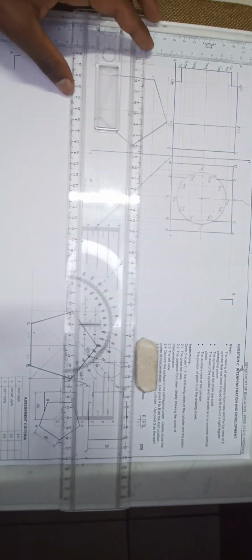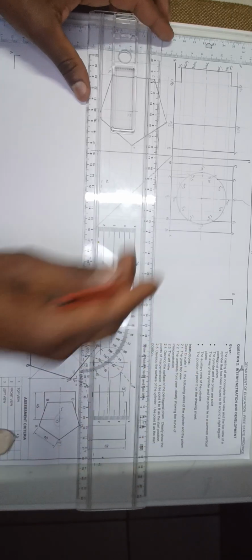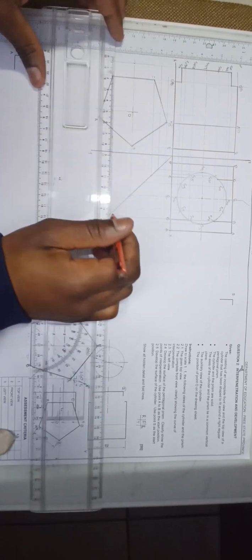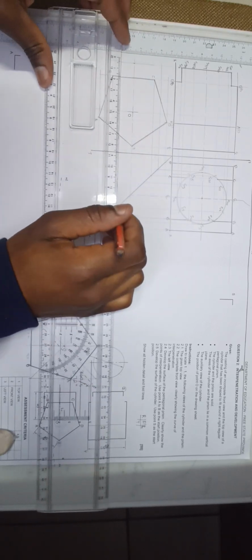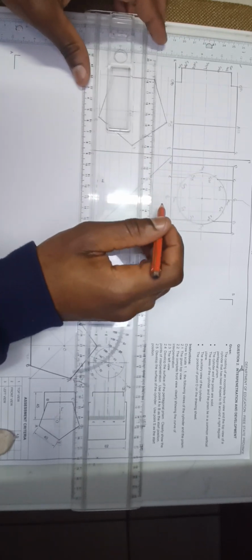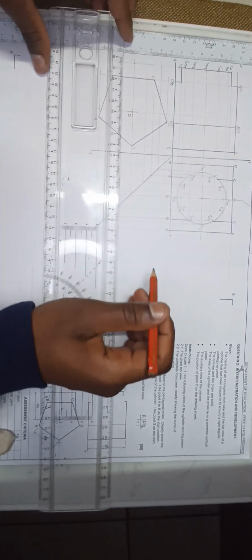Okay, and as soon as it touches your 45, you construct them back to your top view, ladies and gentlemen. Okay, this is how you deal with cylinder and also different polygons. Every time you are dealing with polygons, you just have to label so that you don't get lost.